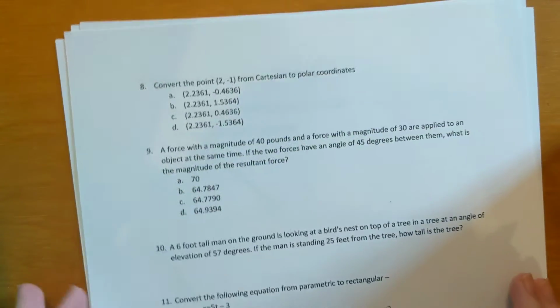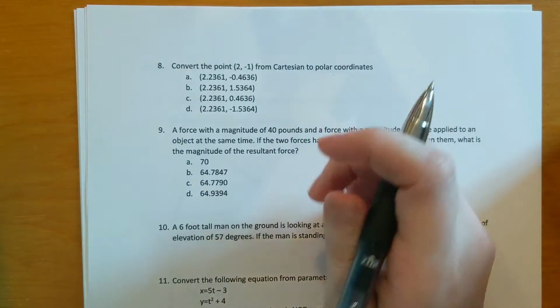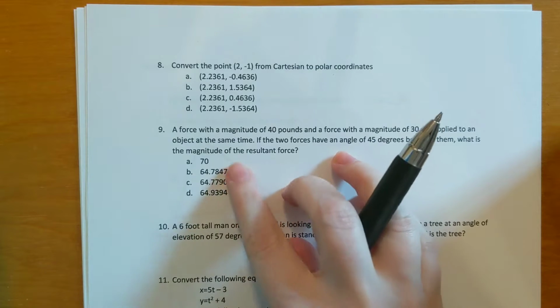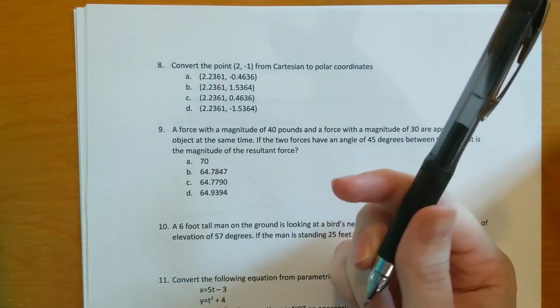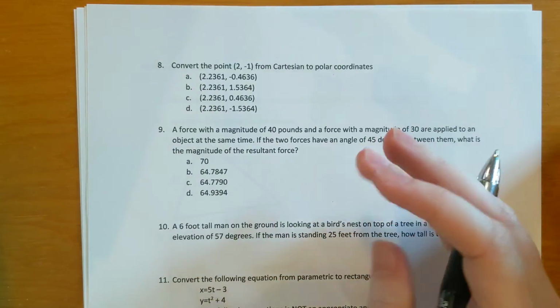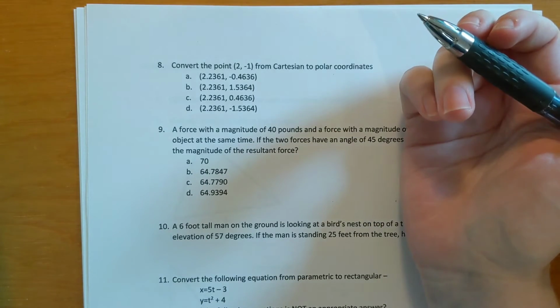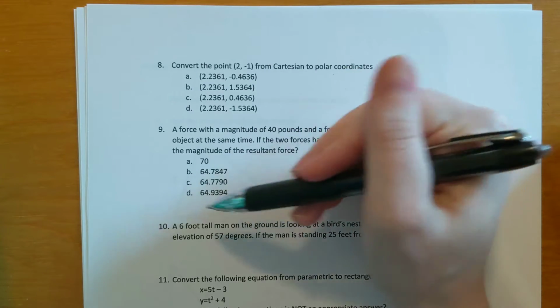But for the second page, some of these are a little bit weird, especially because some of the answers are very, very close together, especially for number 9. B, C, and D are all really, really similar. And again, this test is modeled very, very close to what you're going to see on the actual final exam. So there will be sneaky questions like this where they're really similar.